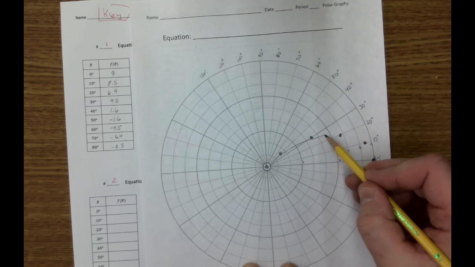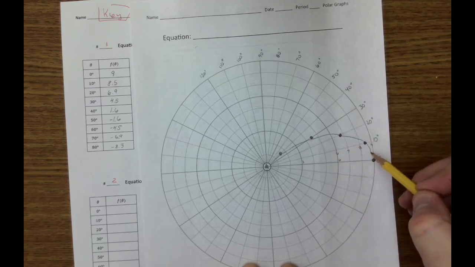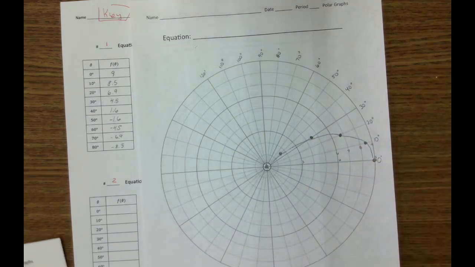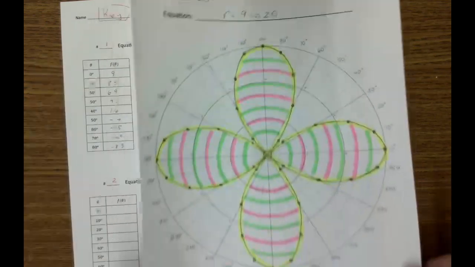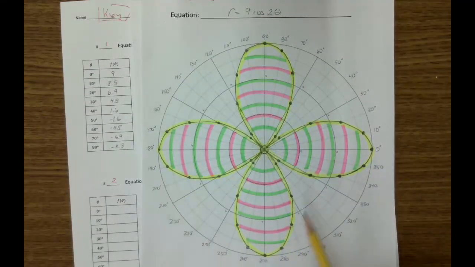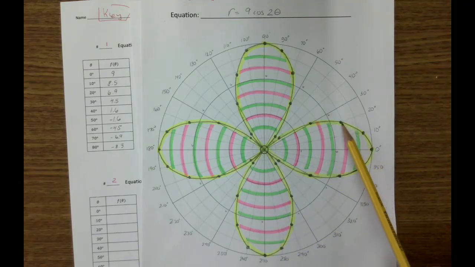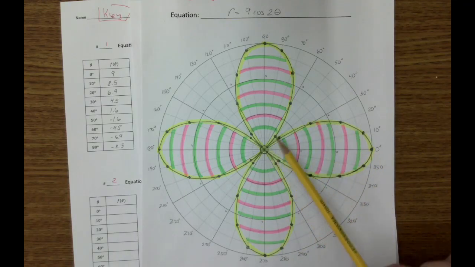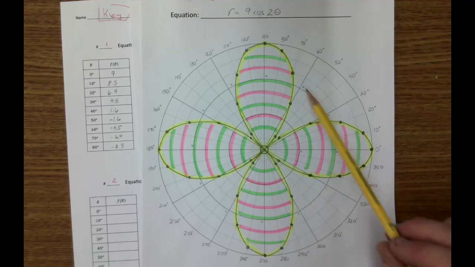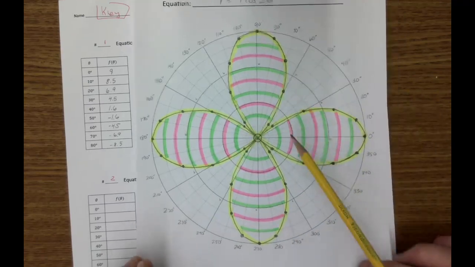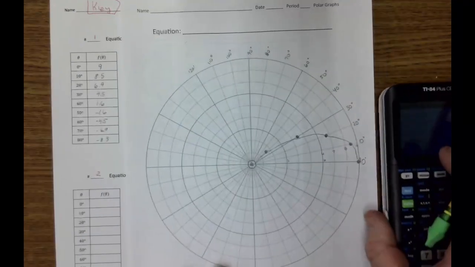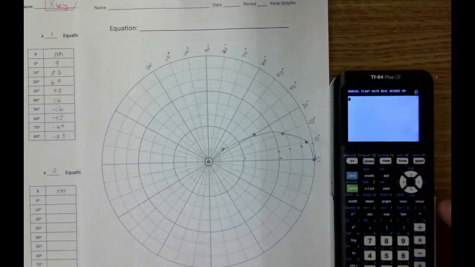I guess I should have shown you what the entire graph's going to look like. If you do graph this correctly and you graph all 36 points, you're going to get this nice shape right here. Looks like a four-leaf clover, and there are my points. They go down this way, then there's another ring and another ring, but we're going to plot them around the circle. Now you can also do this on your graphing calculator or Desmos if you don't have one.